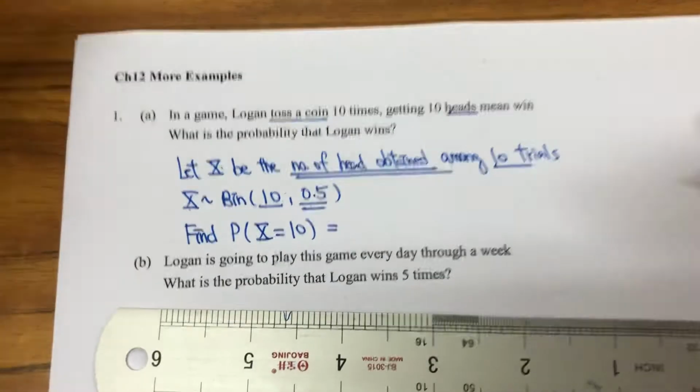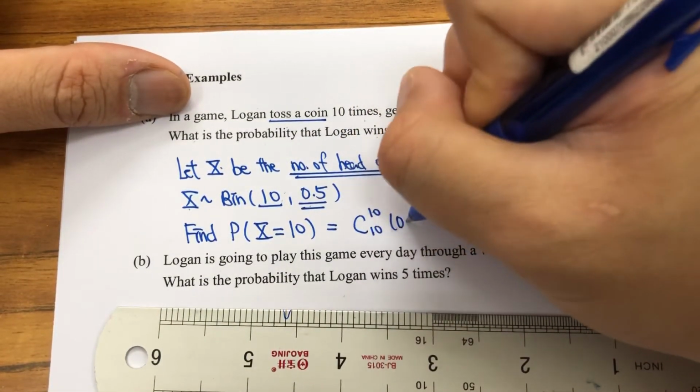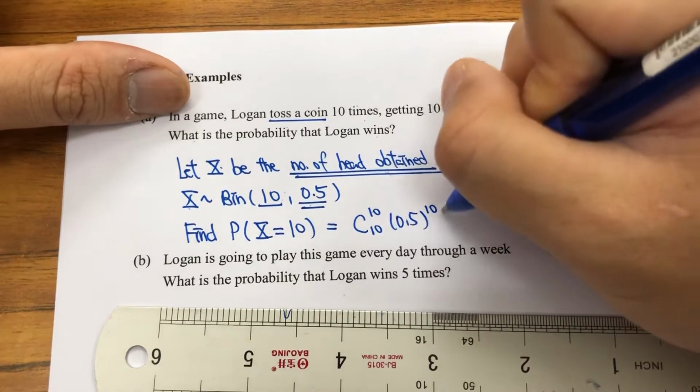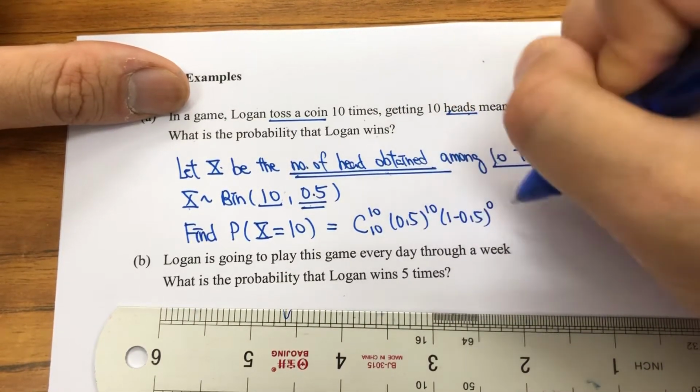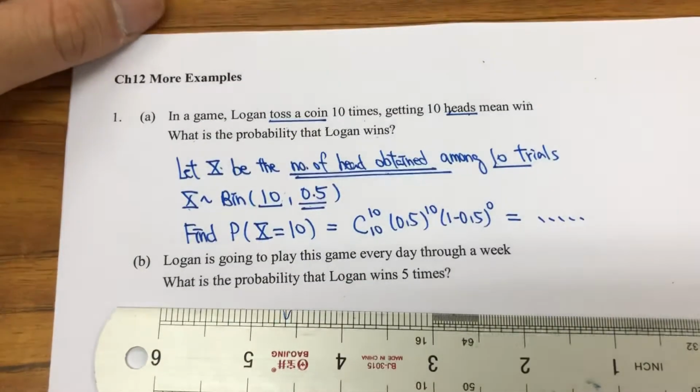Of course, you could use the formula 10C10, the probability of success. We need 10 successes, which means failure 0 times. Oh no, we also need to find that.